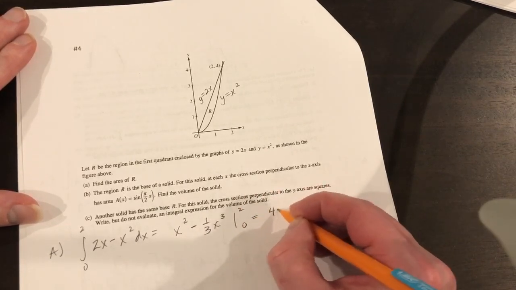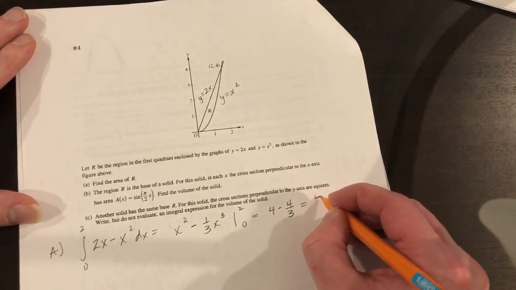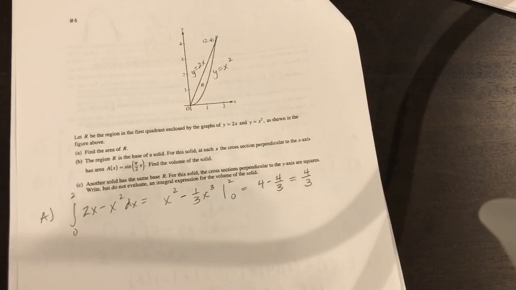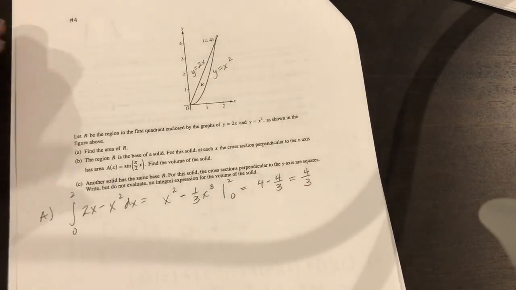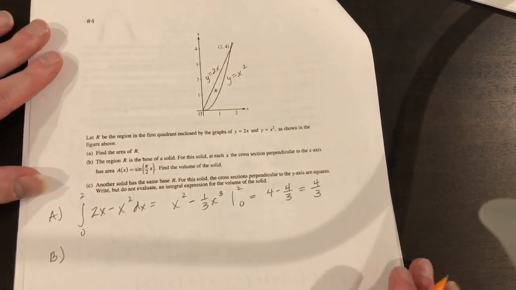Okay, so we get 4 minus 4/3, which is going to be 4/3. Okay, we did around the world. 4 times 3 is 12. 12 minus 4 is 4.